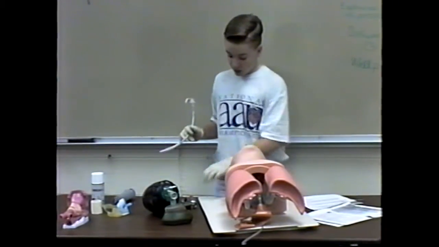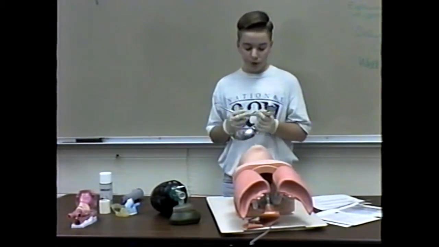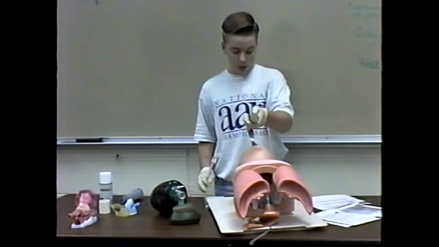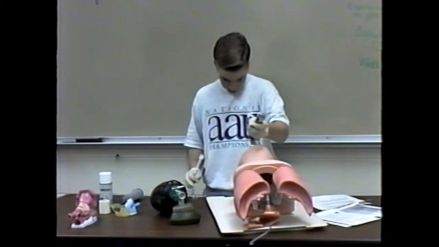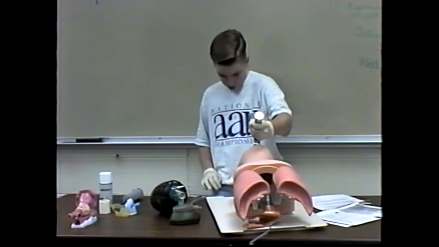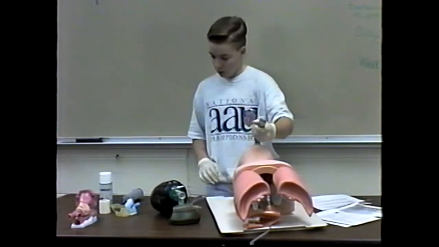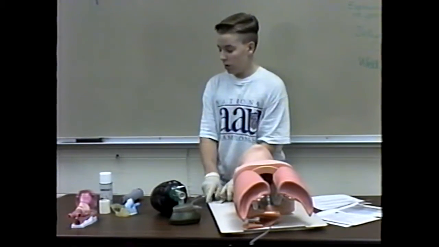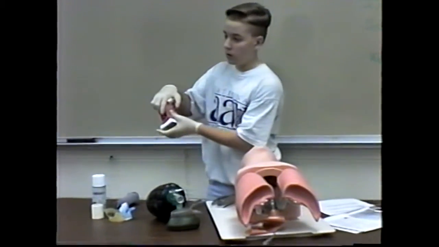And then you take the laryngoscope and the endotracheal tube, and you insert the laryngoscope into the right side of the mouth, and then move the tongue to the upper left side of the mouth until you grab the epiglottis, which is a little flap.